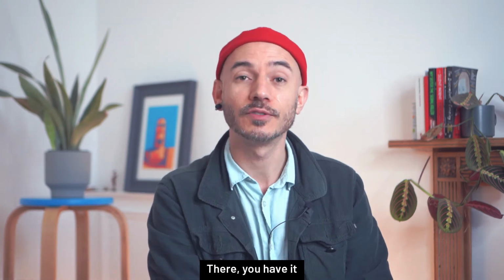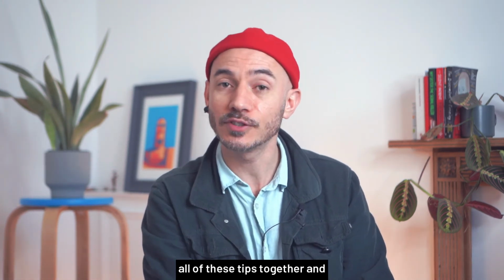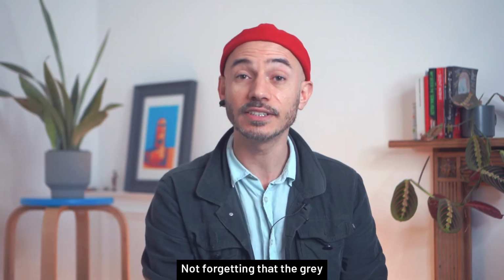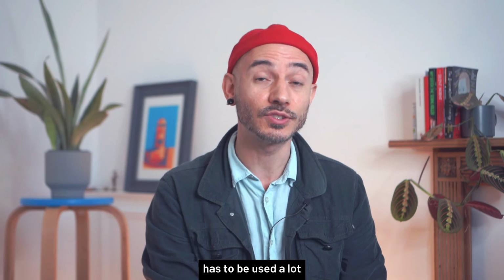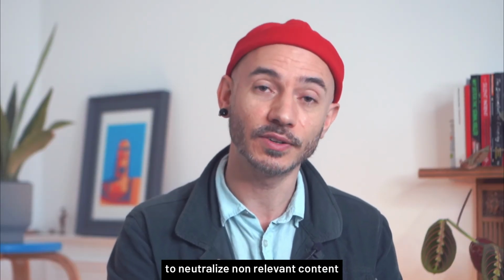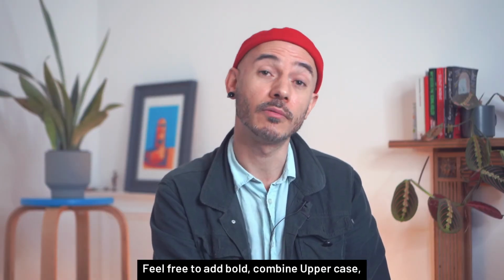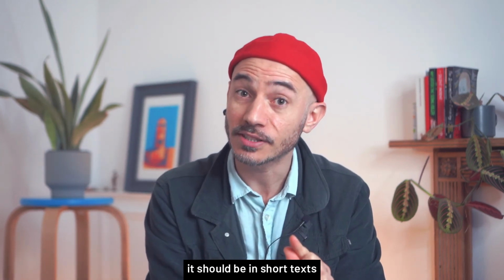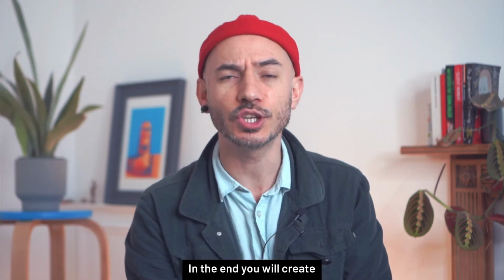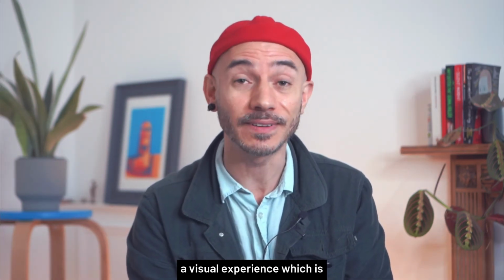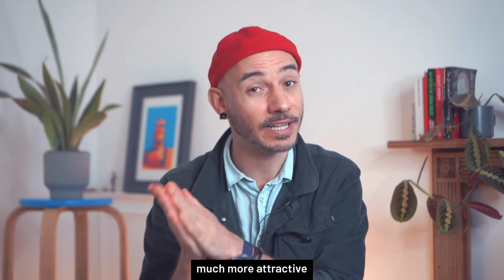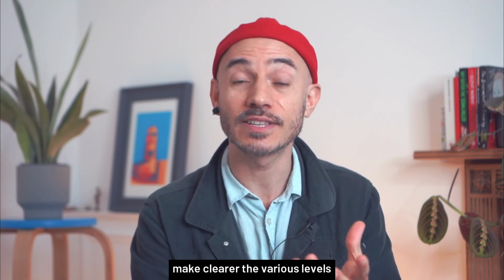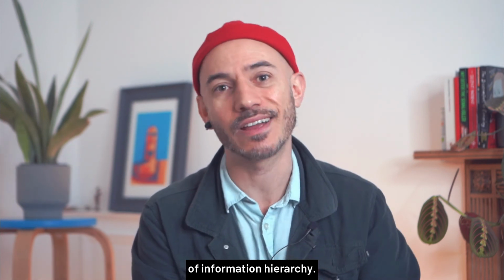There you have it. From now on, I hope you use all of these tips together and leave behind the poor contrast. Not forgetting that the gray has to be used a lot to neutralize non-relevant content. Feel free to add bold, combine uppercase, but not just anywhere. It should be in short text with few words. In the end, you will create a visual experience which is much more attractive, and most importantly, make clear the various levels of information hierarchy.